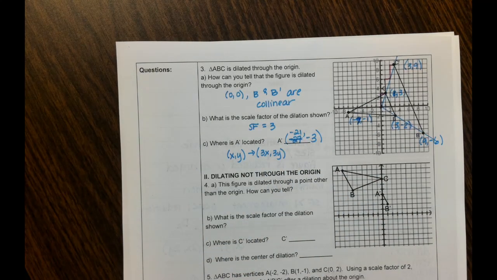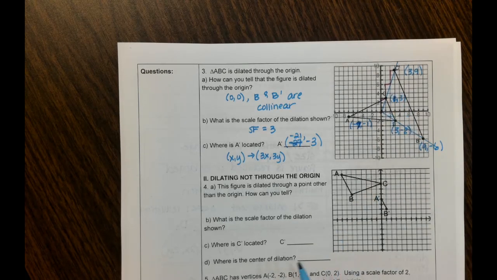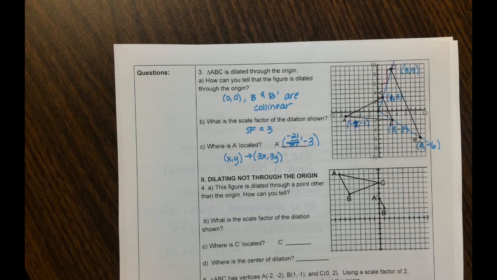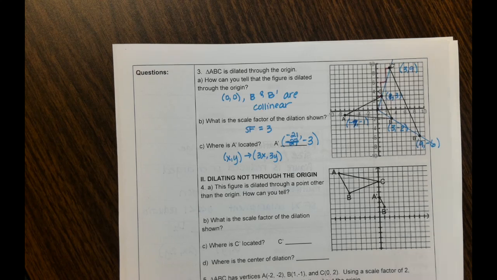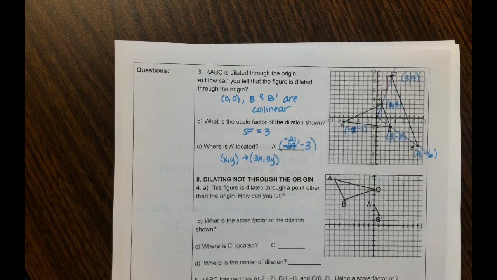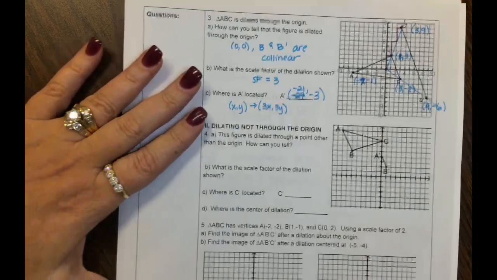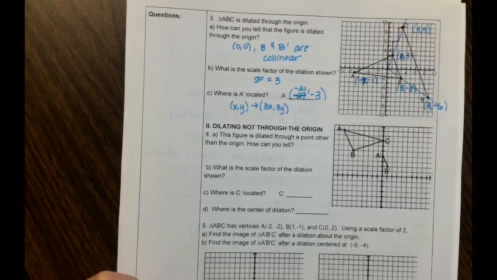So understanding that it's dilated through 0, 0 is nice because then it allows you to use the rules. You don't have to worry about the stair steps and stuff like that. You can just look at the points, figure out what it took to get bigger or smaller, and find out what your scale factor is and apply it to everything else. So let's look at not dilating through 0, 0. So if it is not dilated through 0, 0, again, your point of dilation, they're all going to be connected. They're all going to be collinear.